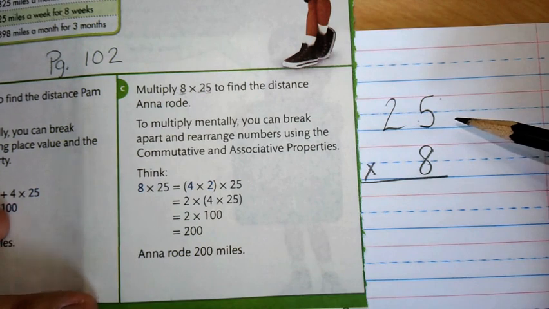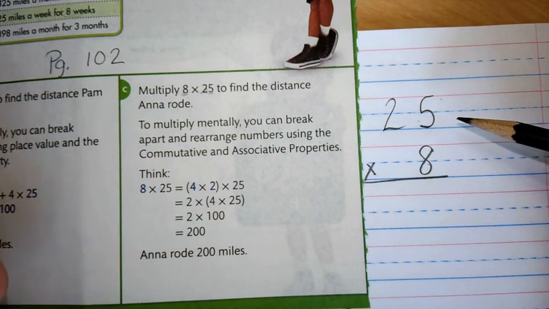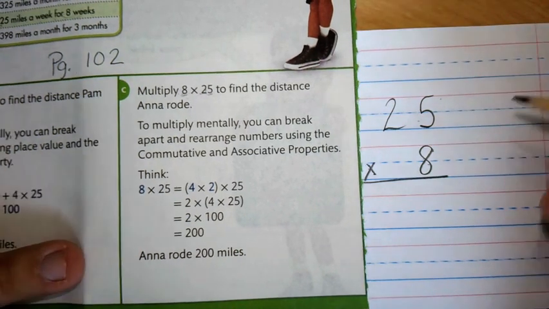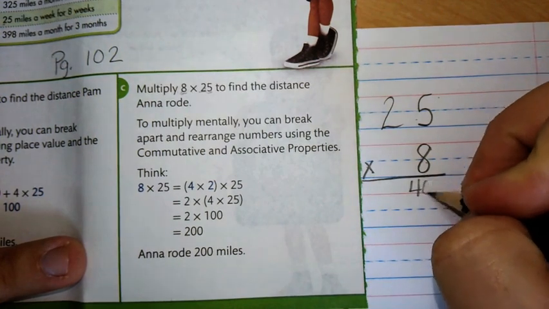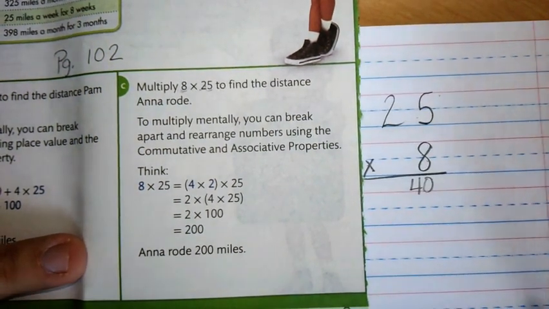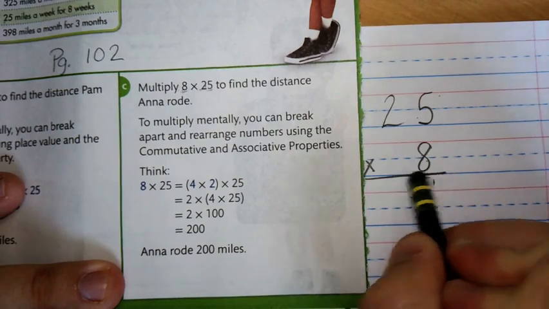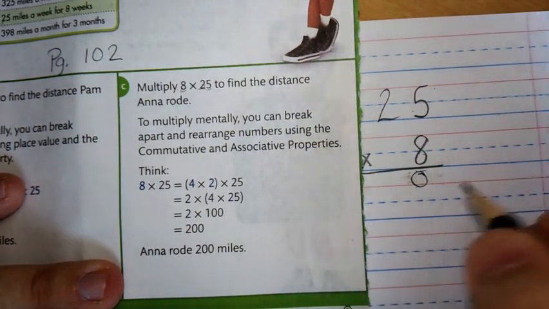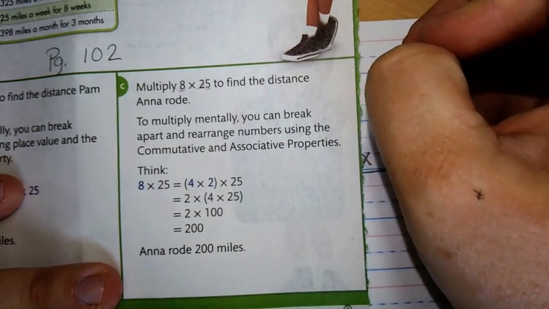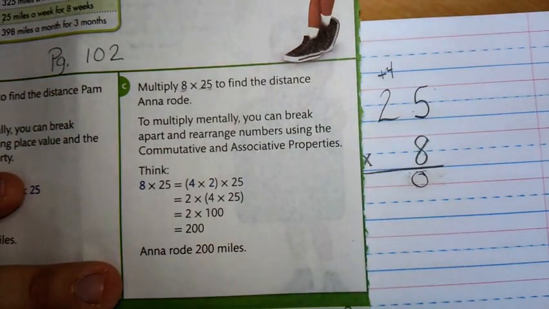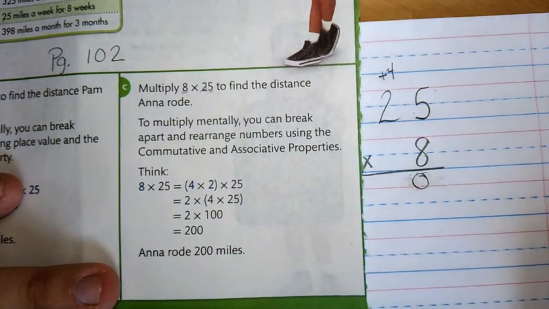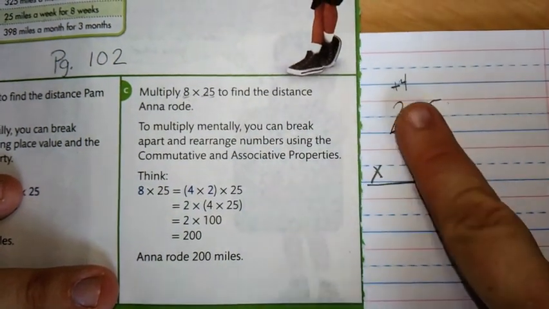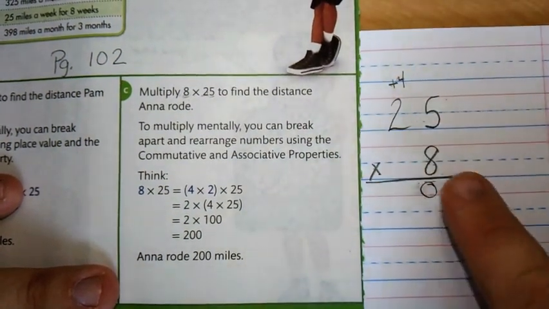Well, 5, 10, 15, 20, 25, 30, 35, 40. Can I write 40 here? No, right? The answer is no. I can't put that 40 there. What I do is I keep my 0 here, though, and my plus 4 comes up here. It's kind of fun. When we do addition, usually it's only just plus 1 regroupings, but when we do this, we get some bigger numbers like 4.